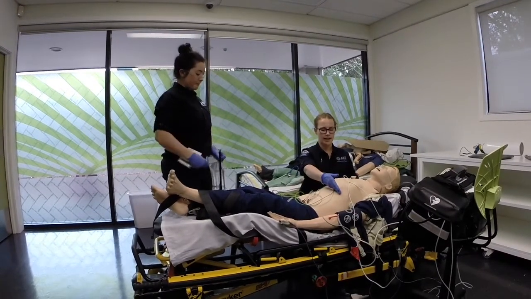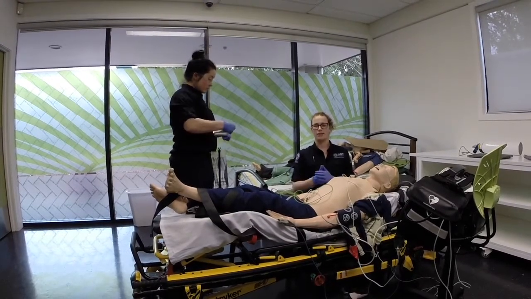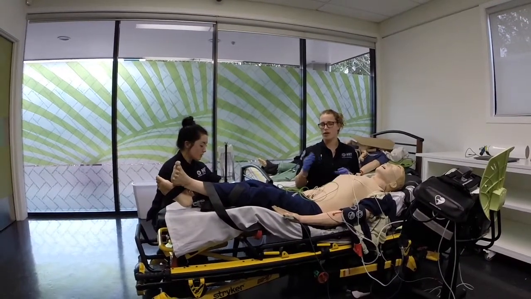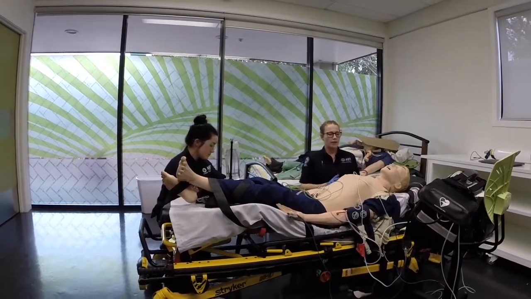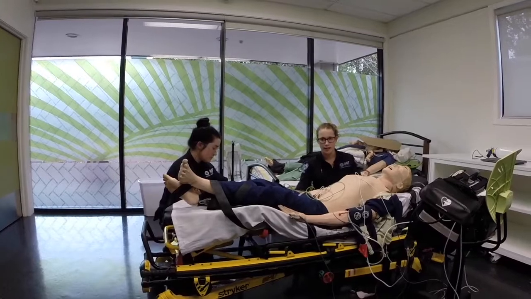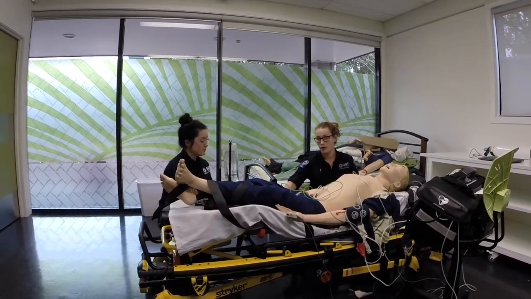Crackles will still be there, however we can revert that en route to hospital. We'll also start driving towards our backup. His circulation, his colour is coming back. I've got a radial pulse now, and he is no longer short of breath.